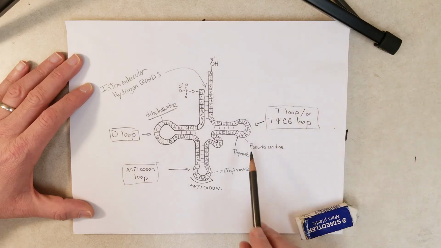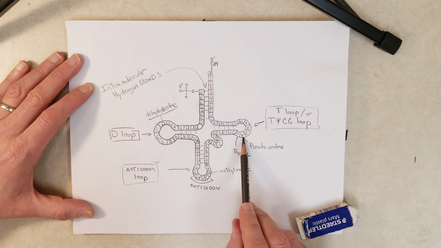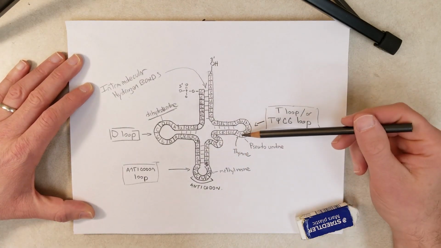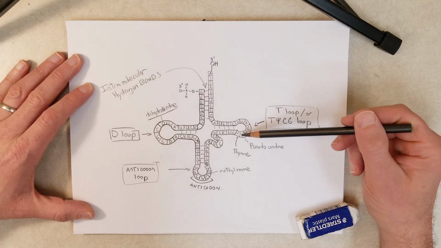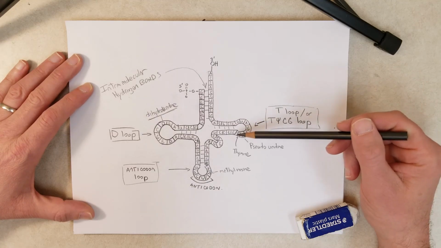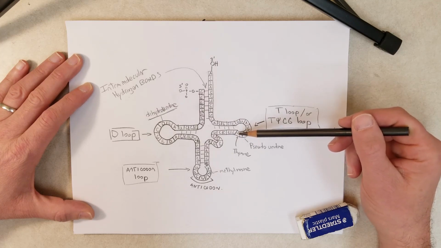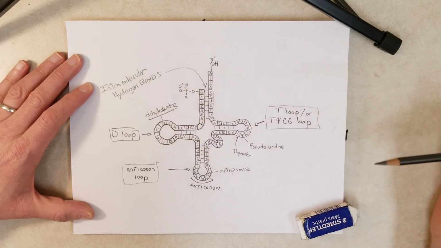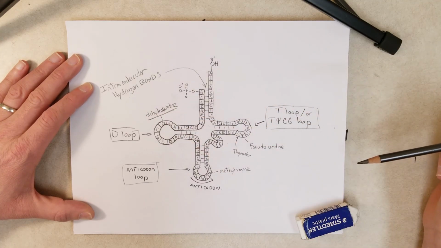We also have a pseudouridine over here with this symbol right here. I hope you can see this in the video. Some of these symbols are kind of small, aren't they? We can also get thymine in here. So some strange bases inside the transfer RNA molecule.